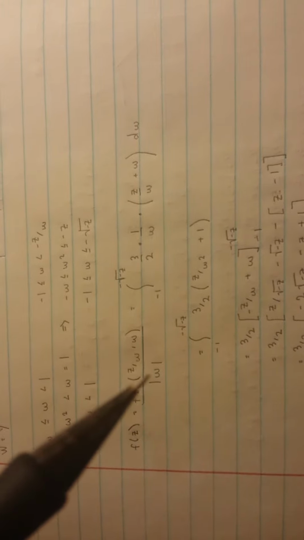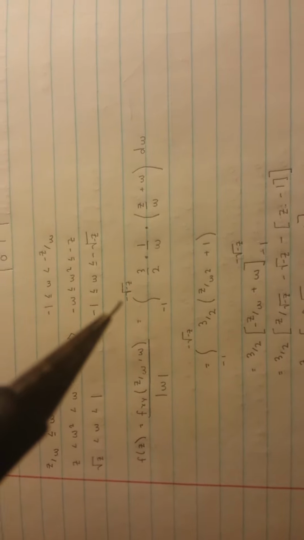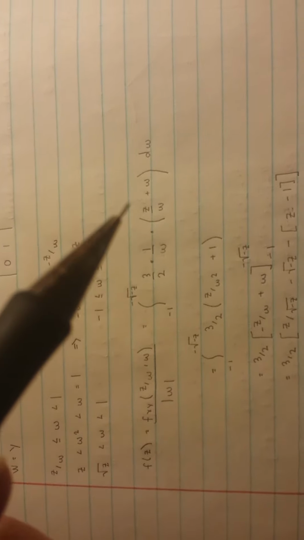Okay. And so we use this formula for when you use the Jacobian. So f of z is equal to just f of xy of z divided by w, comma, w, all divided by the absolute value of w, which is our Jacobian here. And so the bounds of w are from negative 1 to negative square root of negative z, times, we put our function here, so it would be 3 over 2 times the 1 over w here, times the function of x plus y, x replaced by z over w, and y replaced by w.